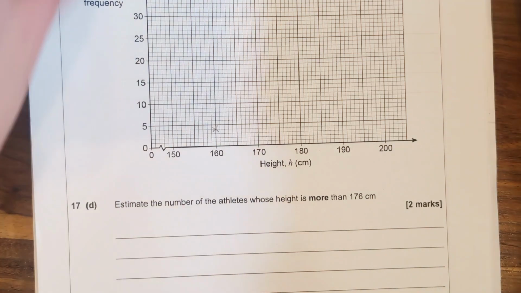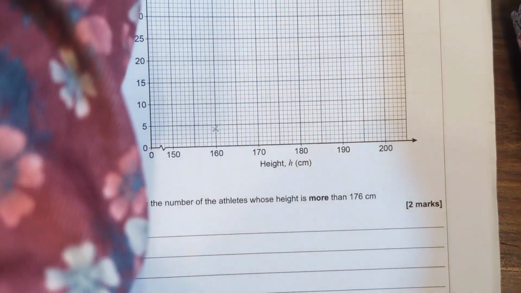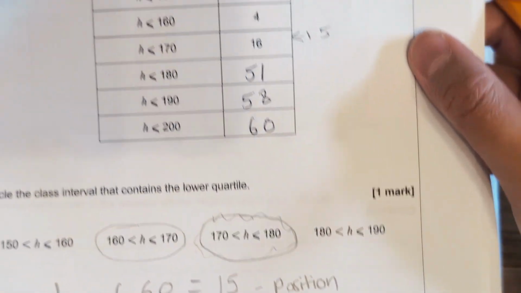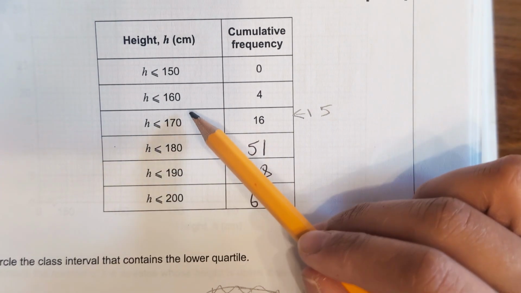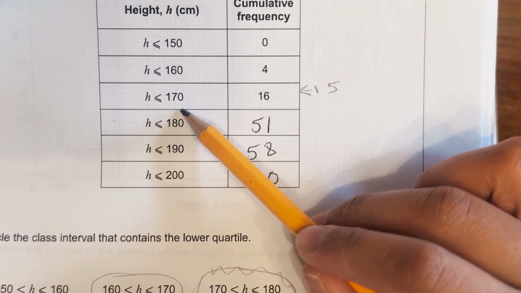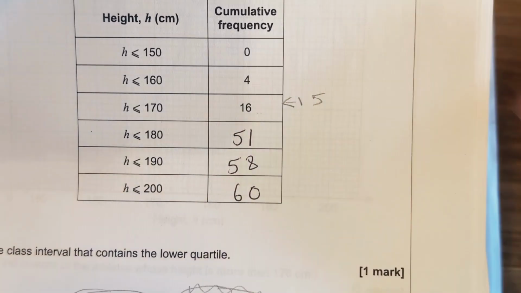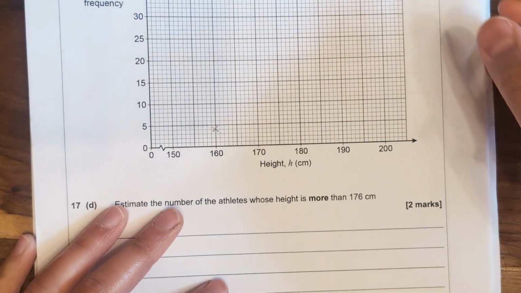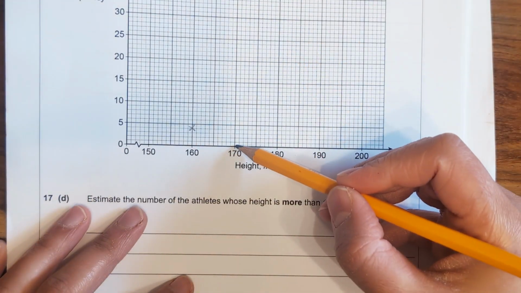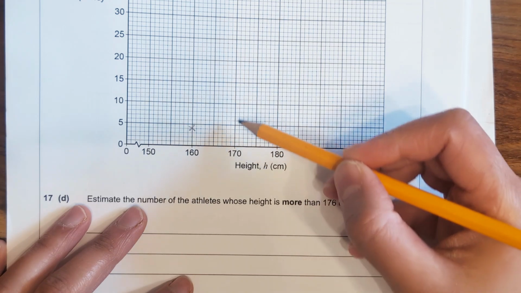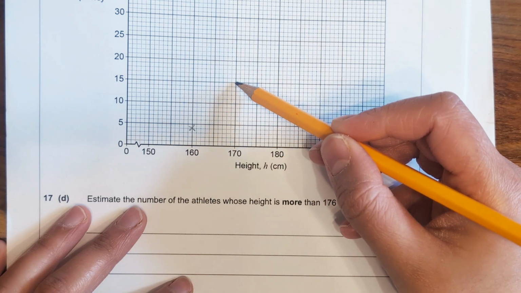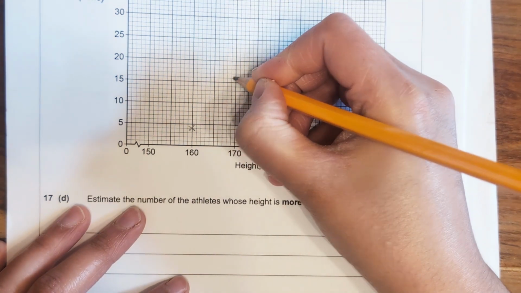Next in my table, where H is less than or equal to 170, the frequency should be 16. So I'm going to go up to where 170 is and all the way up to 16. That is 15, 16 over there.